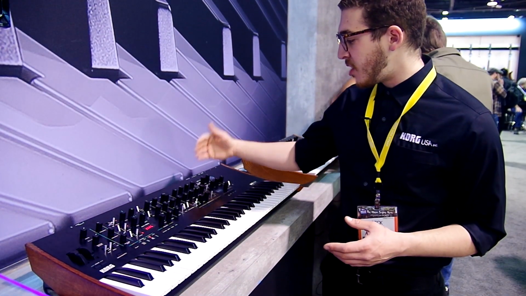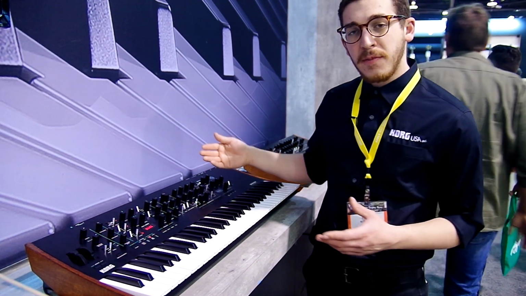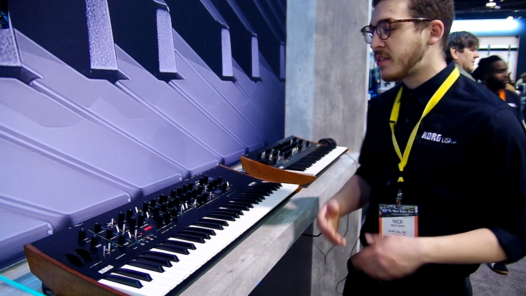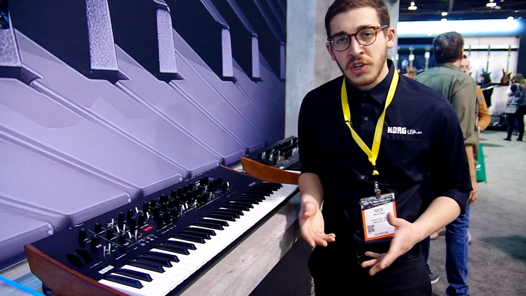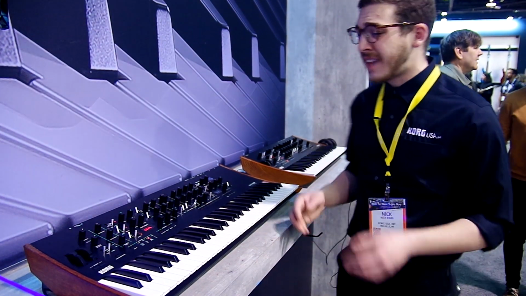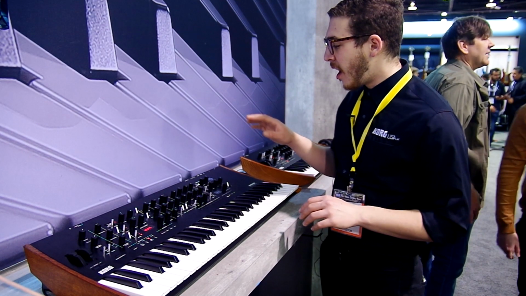Over here we have stereo 24-bit floating point DSP based modulation effects, which include a chorus, of course, with multiple types of chorus, phaser, flanger, and then an ensemble effect for fans of the classic Poly 6, and the Prologue definitely can do a really nice Poly 6 sound.